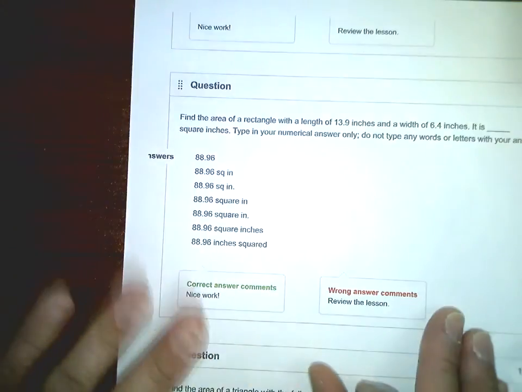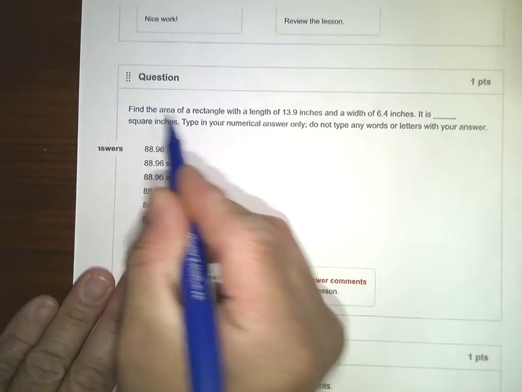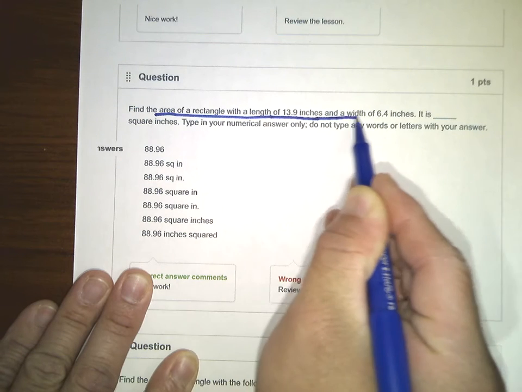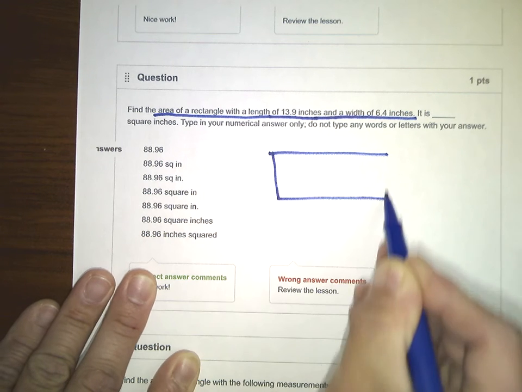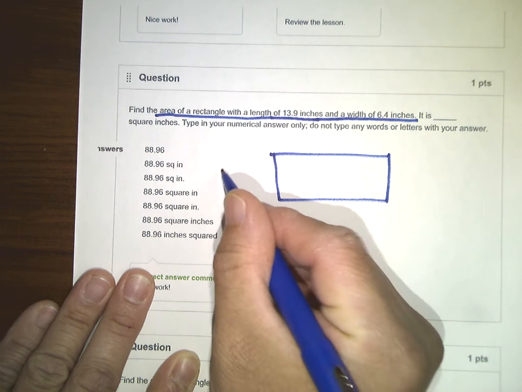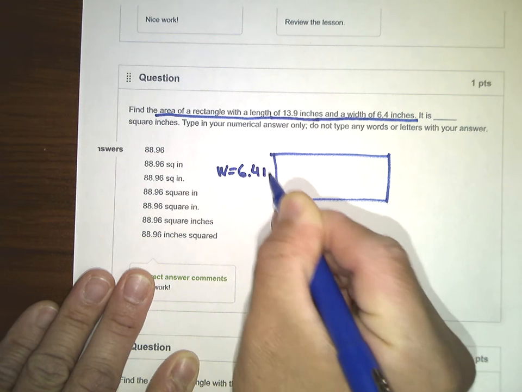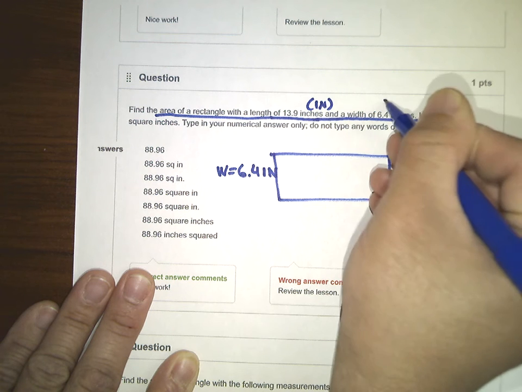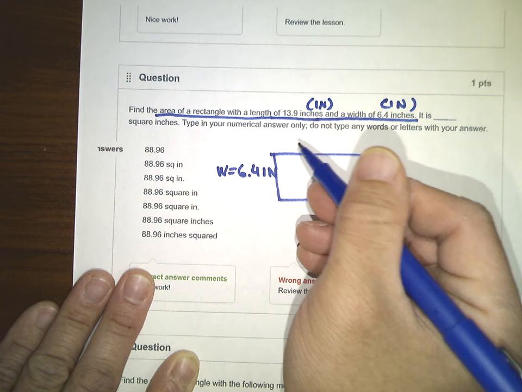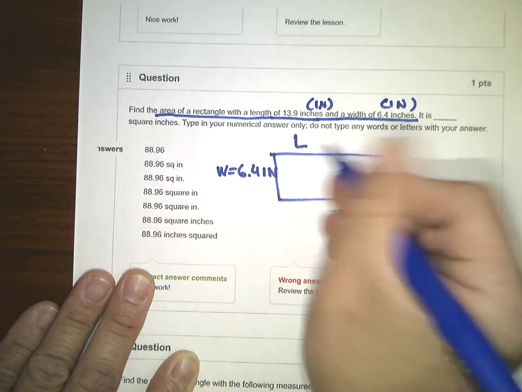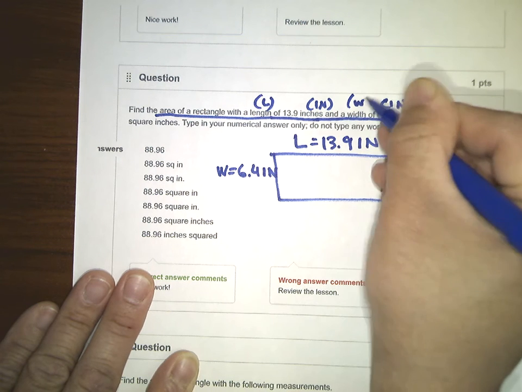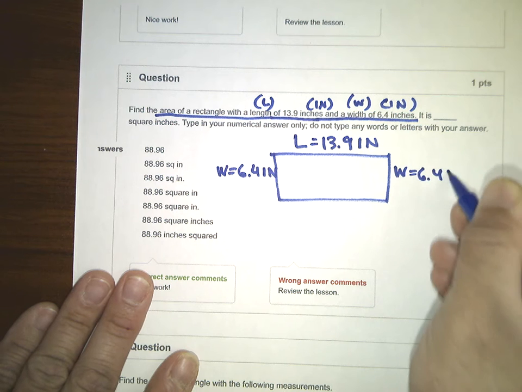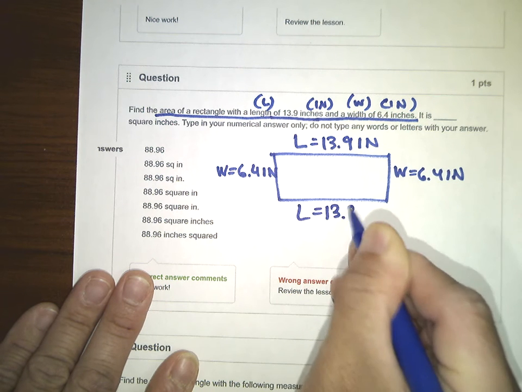Let's try another one here. All right, find the area of a rectangle with length of 13.9 inches and a width of 6.4 inches. So here is the rectangle, and the width is 6.4 IN for inches. So remember, IN is the abbreviation for inches. And then the length is L, so that will be 13.9 inches. So L for length again, and W for width. So width over here also 6.4 inches, length over here 13.9 inches.